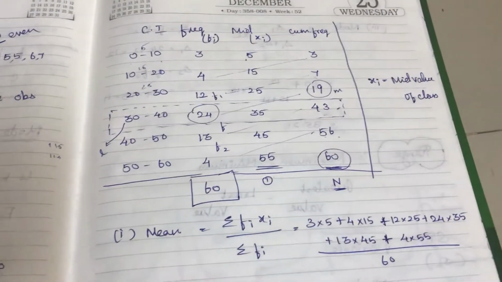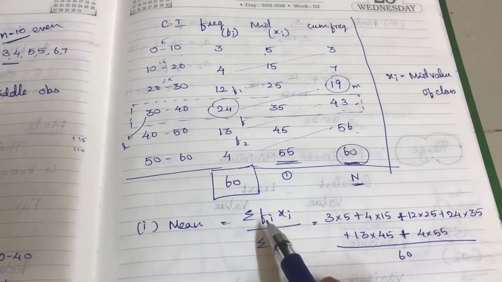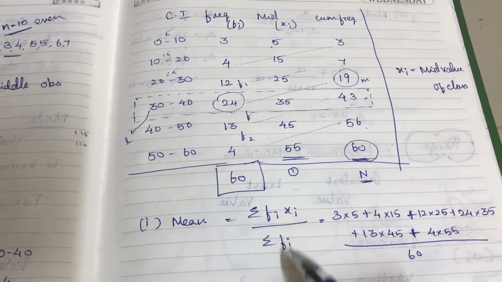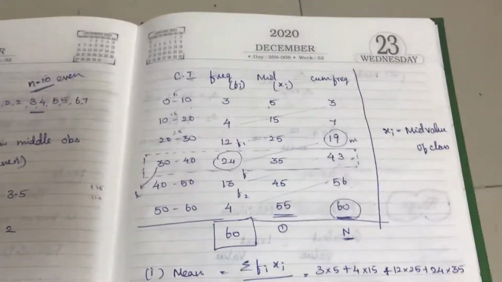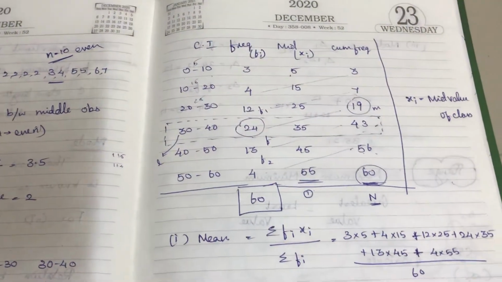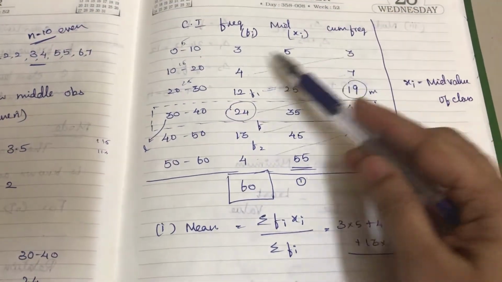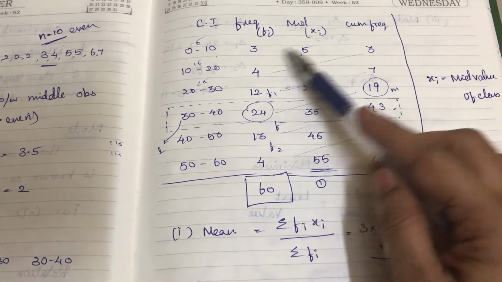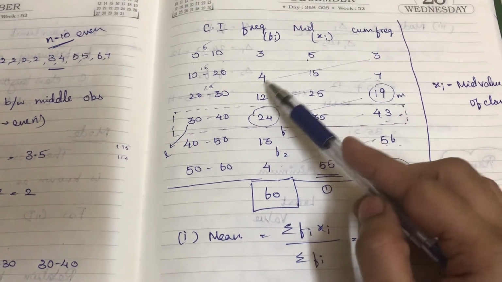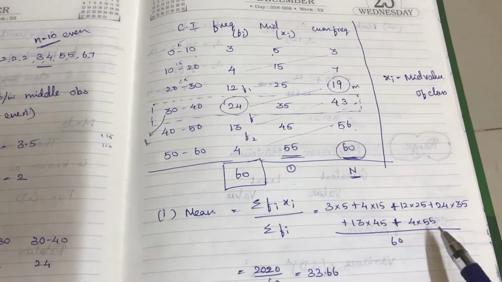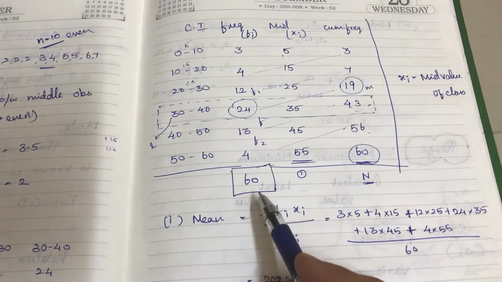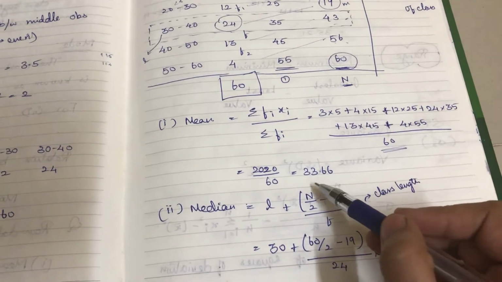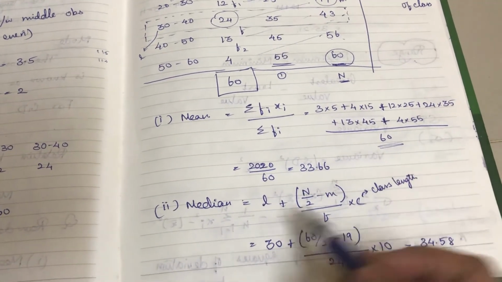Okay, first we need to find the mean. Mean is equal to summation of f x by summation of the frequency, right? So here xi is the middle value, right? So xi into fi. fi is the frequencies. So I need to multiply these two things. So 3 into 5 plus 4 into 15, like I have written here, and the summation of the frequency is 60. So this is in the denominator, and I will get the answer as 33.66, right?